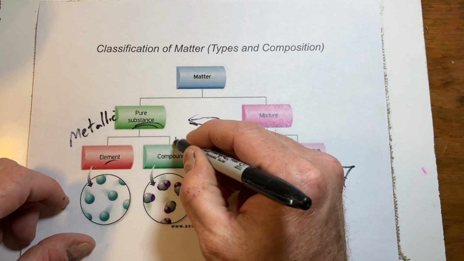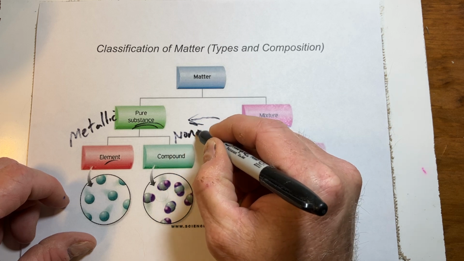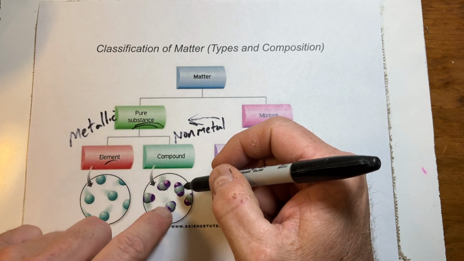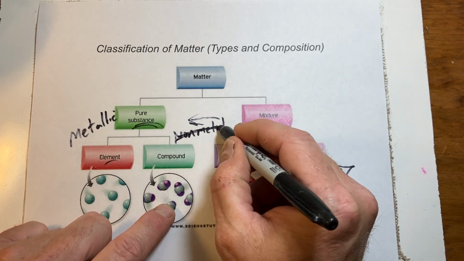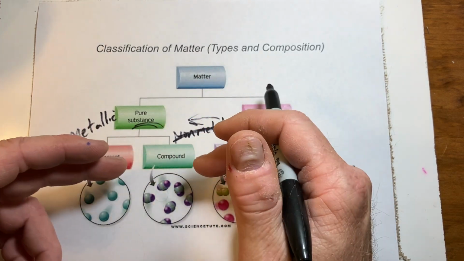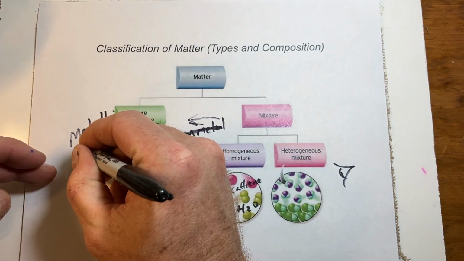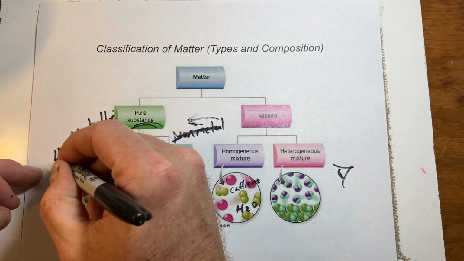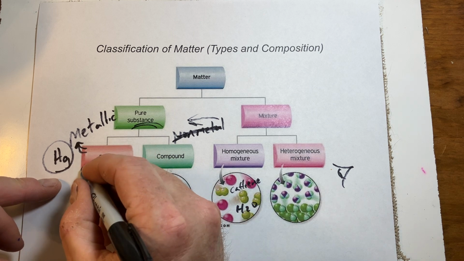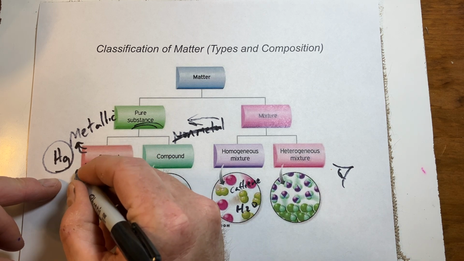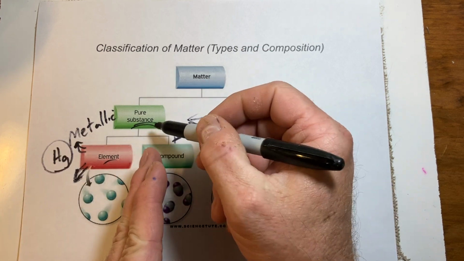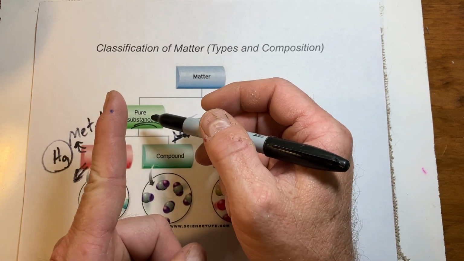Or we can have the non-metals, and non-metals can do something that's kind of interesting. We can, and I apologize, there's two sides of the pure substances, elemental and compound. But in the elemental, you can be metallic, where it's all made up of, let's say, the mercury atom. But within the elemental, you can have, this is what sometimes throws students off, I can still be on the elemental side of a pure substance, meaning there's only one type of atom.